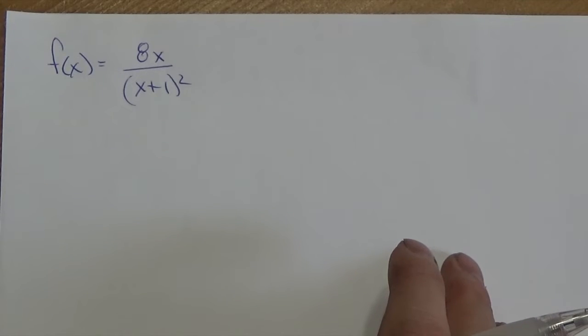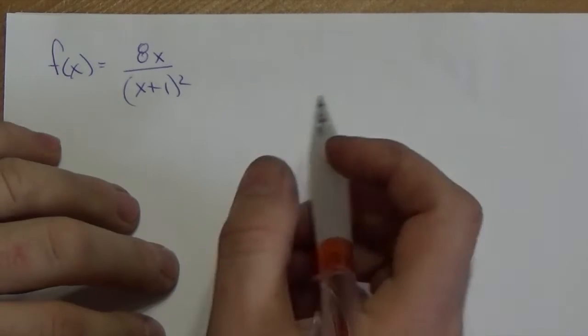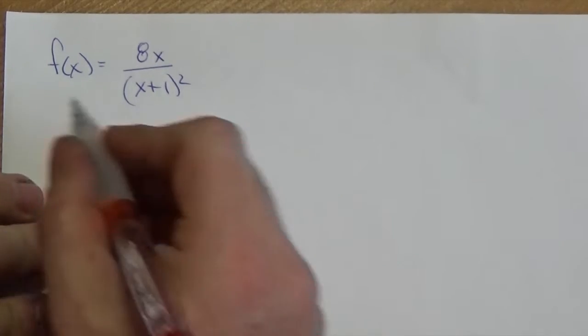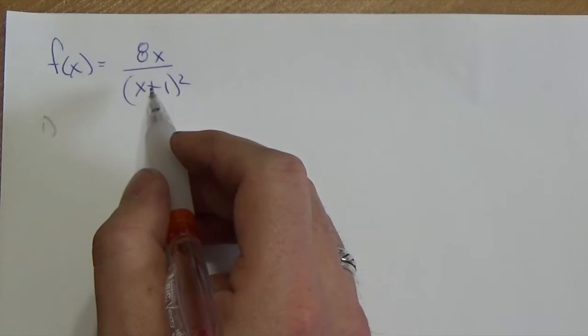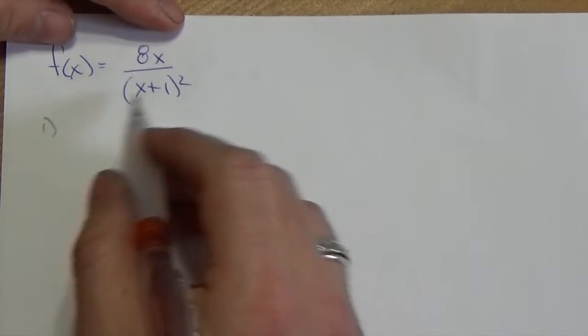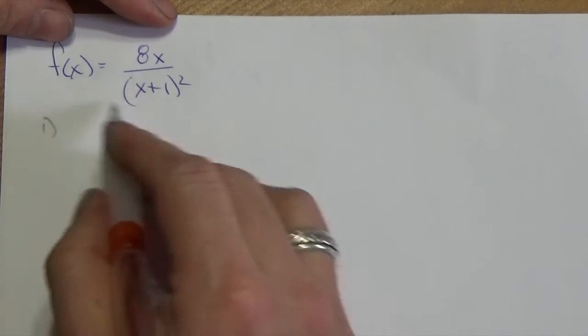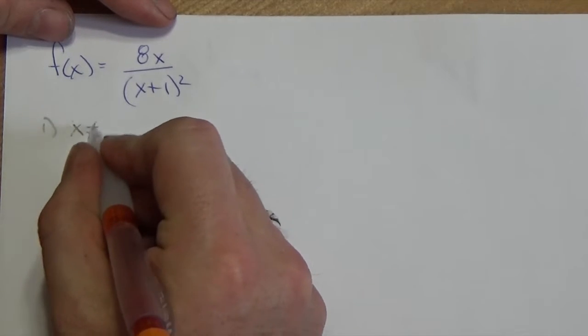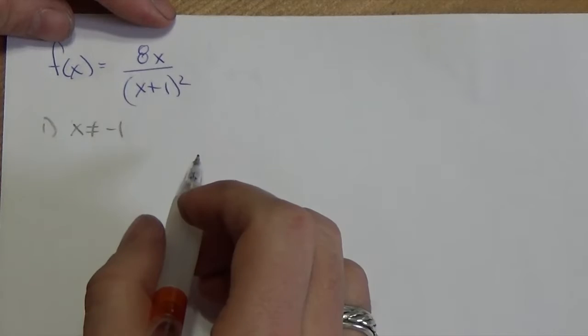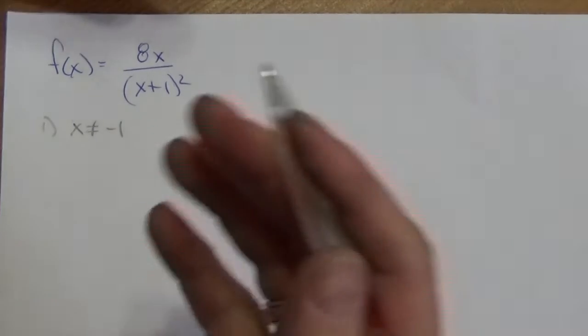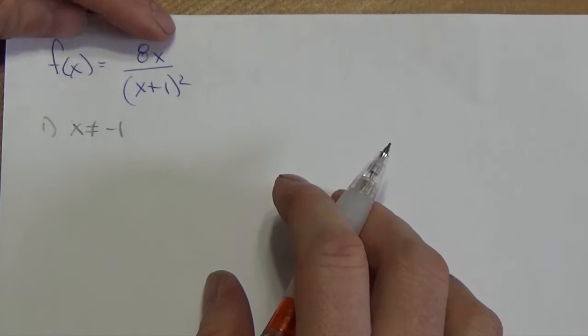All right, now the first function that we're going to graph is 8x over (x plus 1) squared. So number one, we're going to take a look at the domain, and because it's a rational function, you can tell pretty quickly where the issue is going to be. I cannot allow x to be equal to -1, because if I do, then the function becomes undefined. That's the gap in our domain.